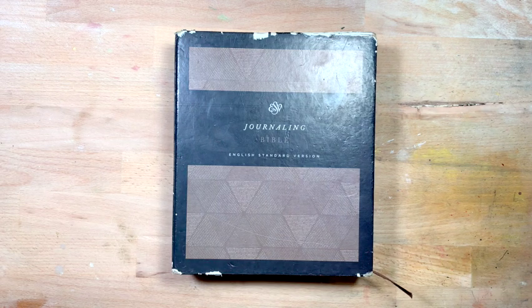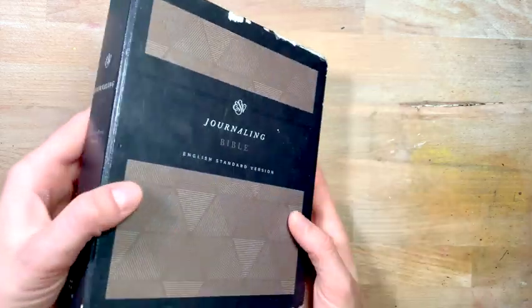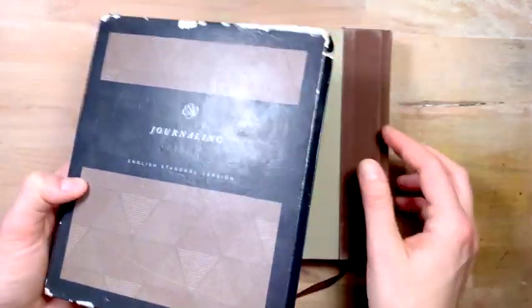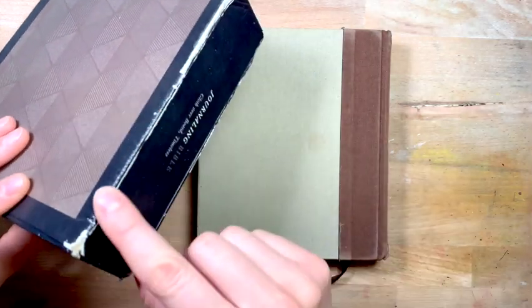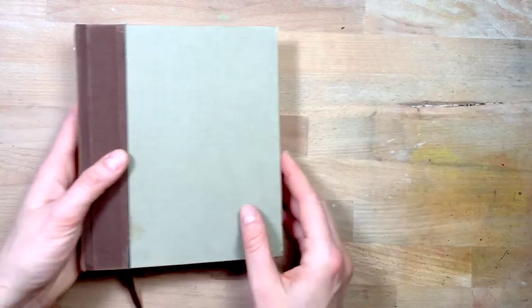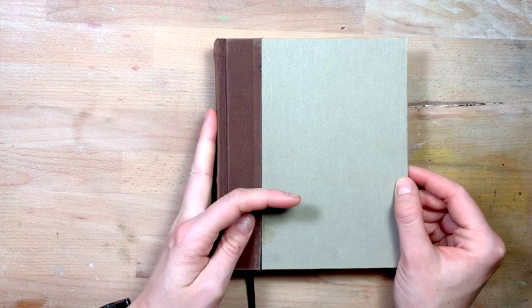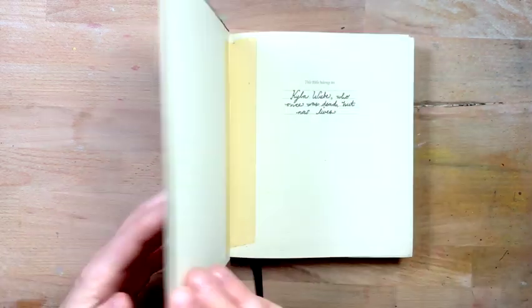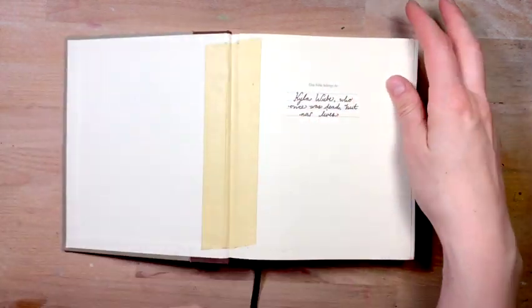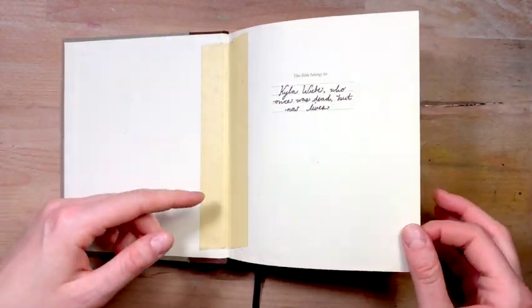Alright, welcome to my flip through of all of my illustrations from the book of Genesis. Got my good old journaling Bible, starting to show some wear and tear from years of reading and drawing in here, but it's still good. Hopefully it'll be able to withstand another few decades of drawing in here.